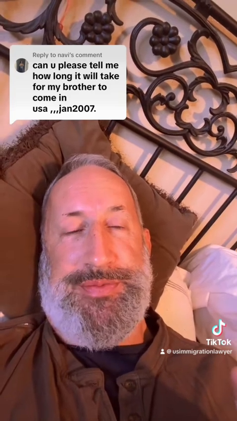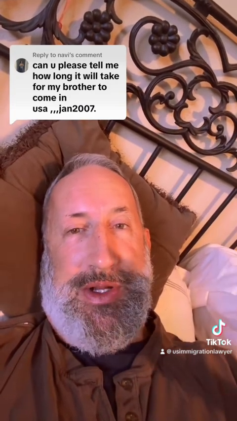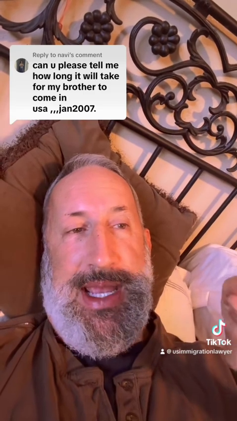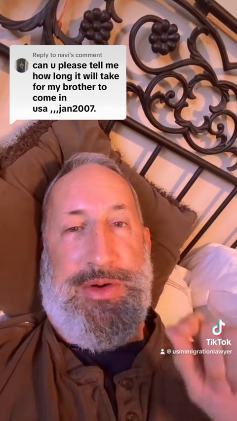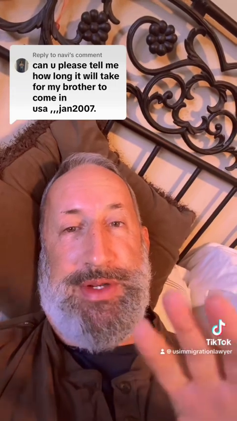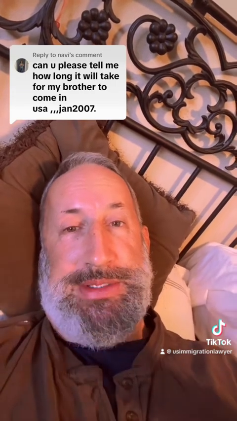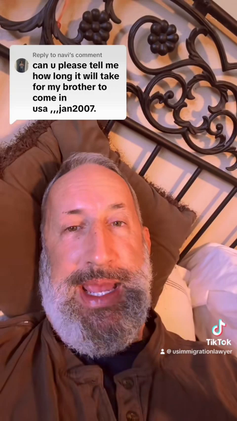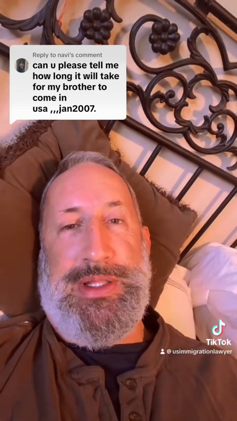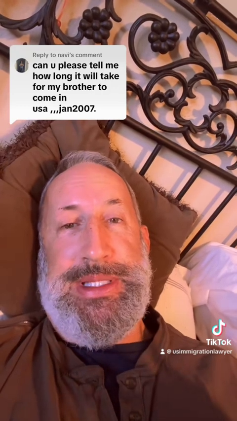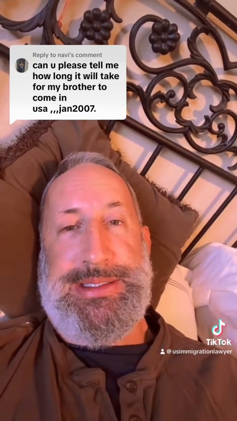Now, if you're in one of those 4 countries, go to the column that has listed that country, and then it'll give you the priority date. Okay, or if you're not from one of those countries, go to where it says the rest of the world. And then it will list the priority date. Now, that's the date. They'll be listing the current processing date.